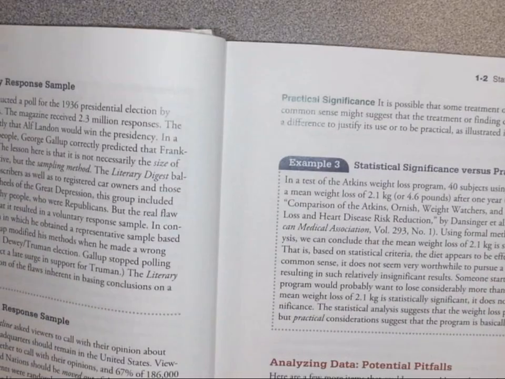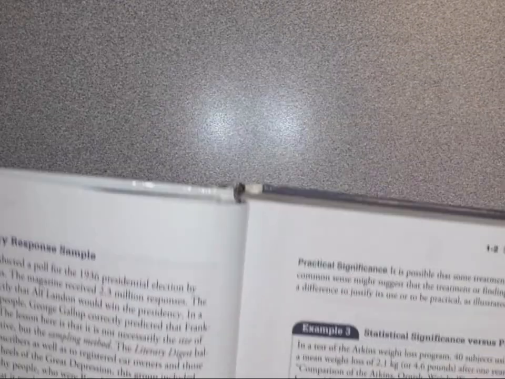And that's section 1.1 in a nutshell. So please read the section. I'm going to move on to section 2.2.